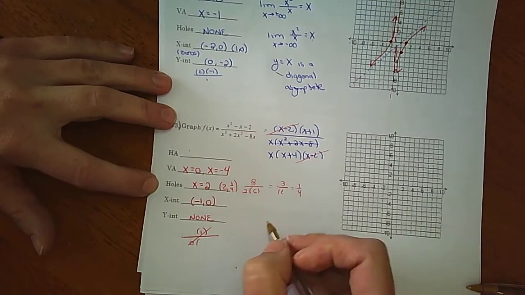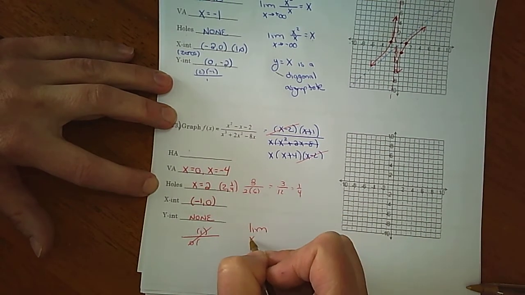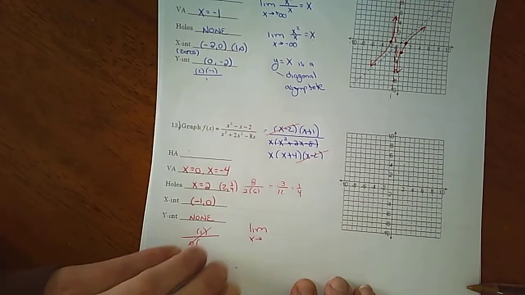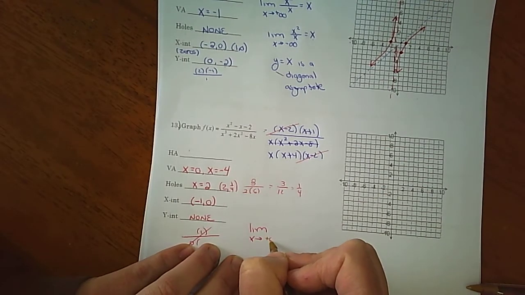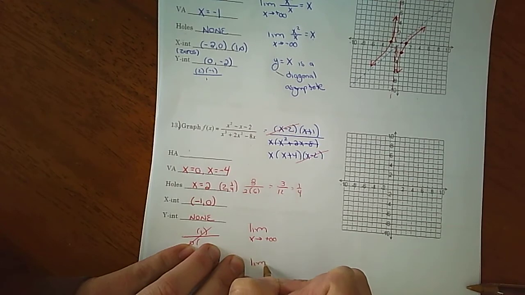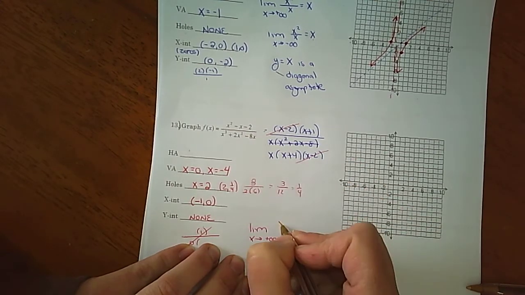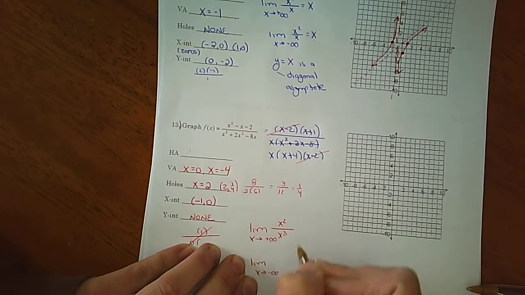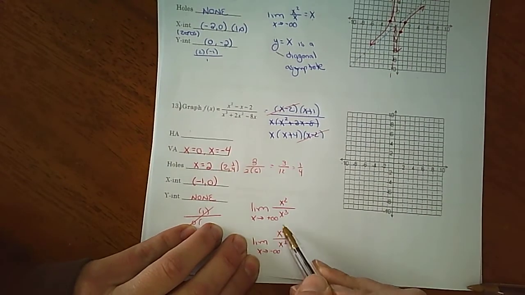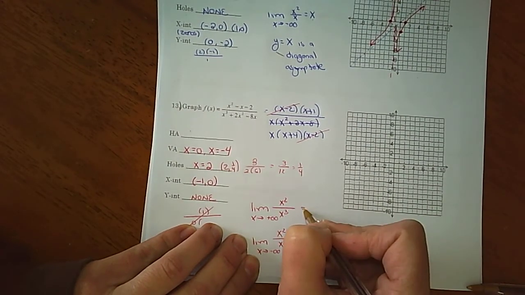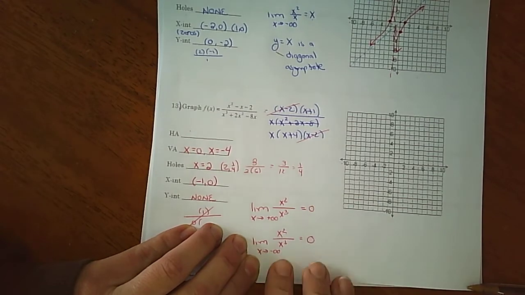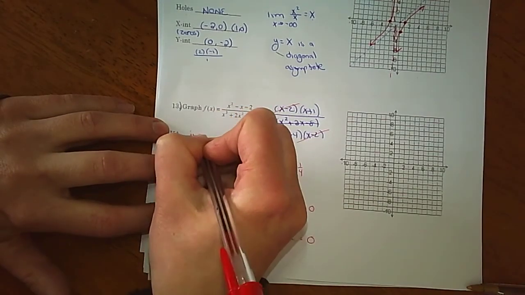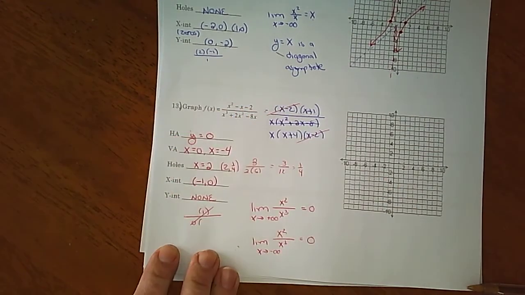Horizontal asymptote, okay. Now when we're deciding the horizontal asymptote, we always go by the original equation. What's the most powerful thing in the numerator? X squared. What's the most powerful thing in the denominator? X cubed. Now, if the denominator is more powerful than the numerator, we're going to 0. So that means my horizontal is y equals 0.